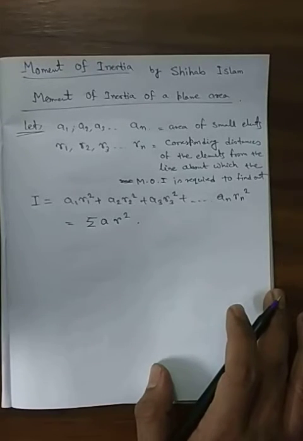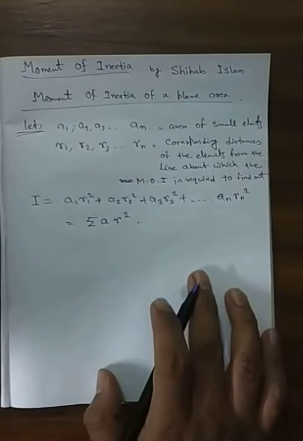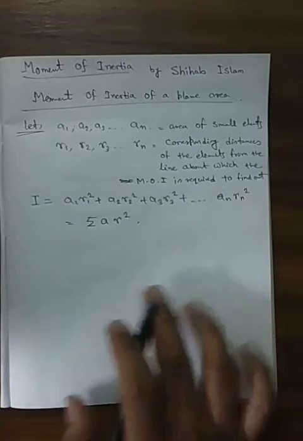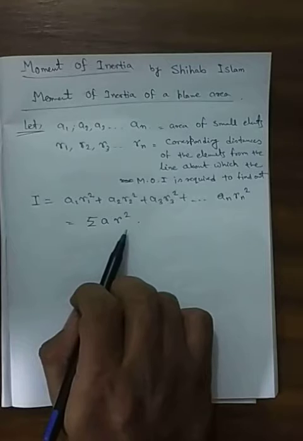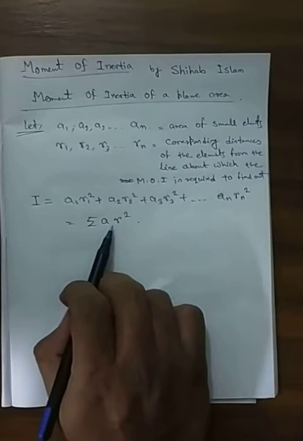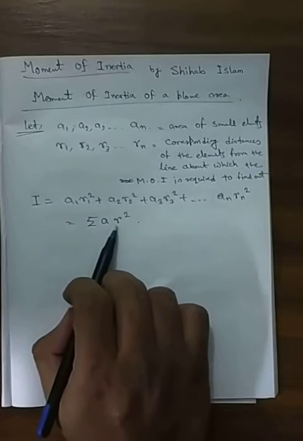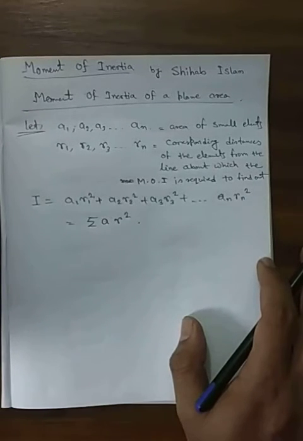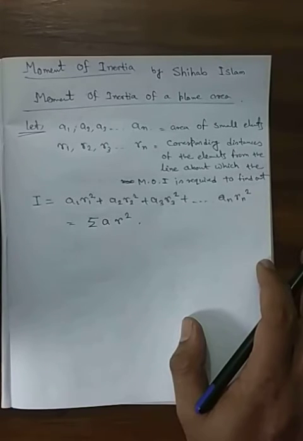Okay, so the next question that comes to our mind: what is the unit of moment of inertia? From this equation we can clearly say that in case of SI unit, the moment of inertia will be meter to the power 4. How? Area unit is meter square, into R, which is nothing but a distance, so meter, squared, so meter square into meter square is meter to the power 4. So in SI unit it is meter to the power 4, and in CGS centimeter to the power 4, or millimeter to the power 4.